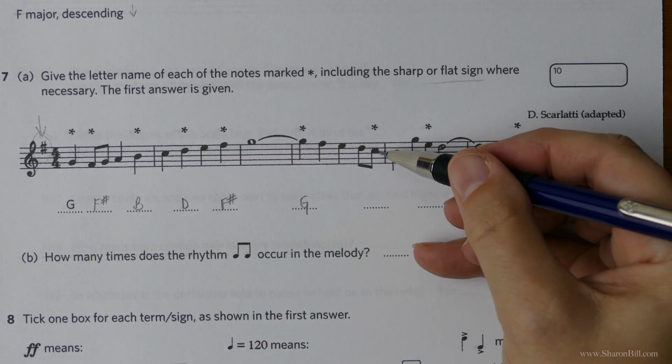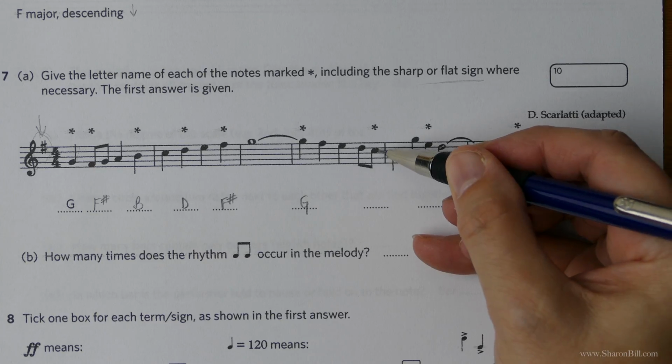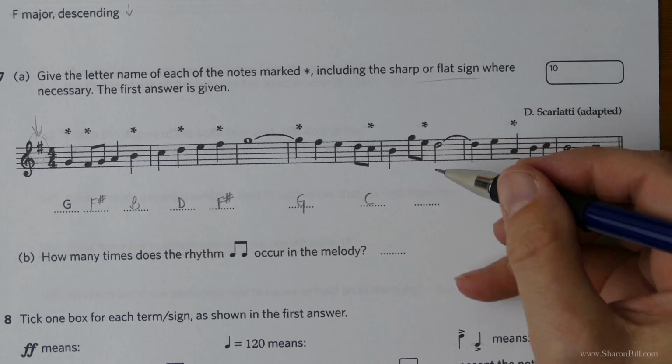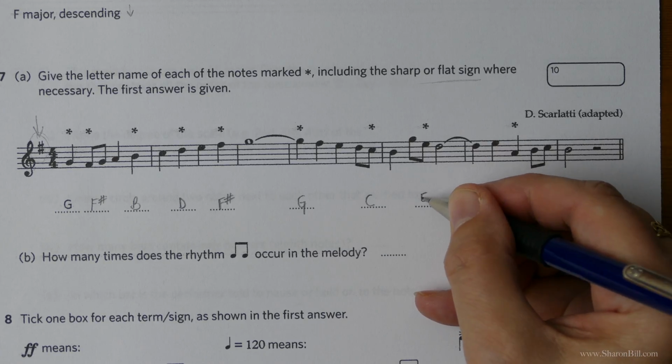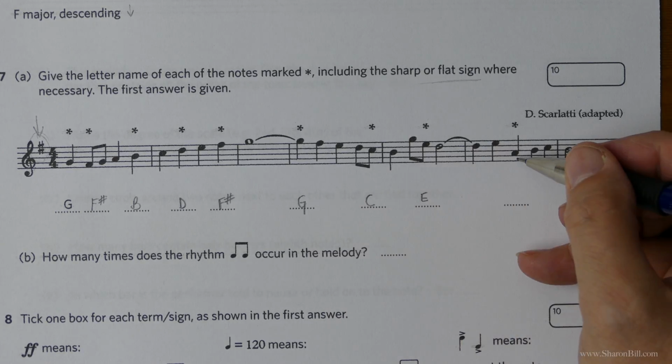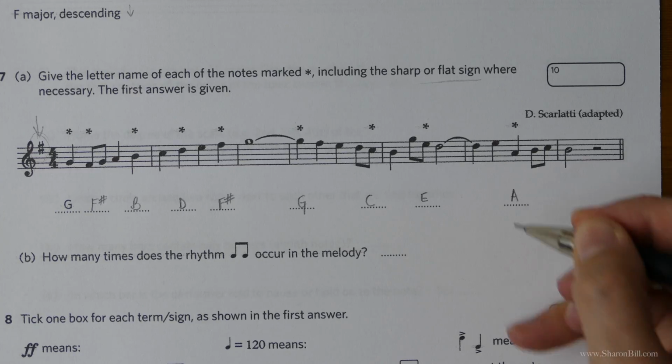We know that the spaces spell face, F-A-C-E. Again, F-A-C-E. And another space, F-A. There we go.